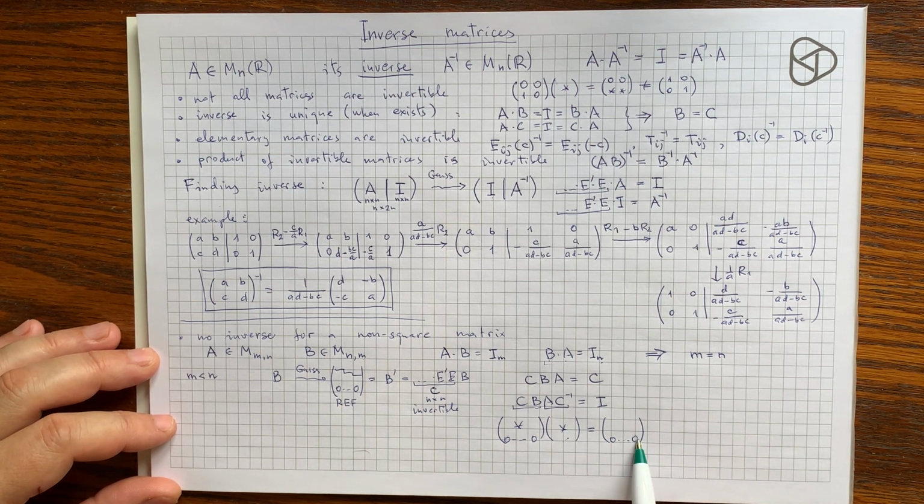When we compute entries in this, we take the row, we multiply with a column, and we take the sum of products. And it will always be zero. So that is not going to be equal to the last row of the identity matrix, which has all zeros but one at the very end.